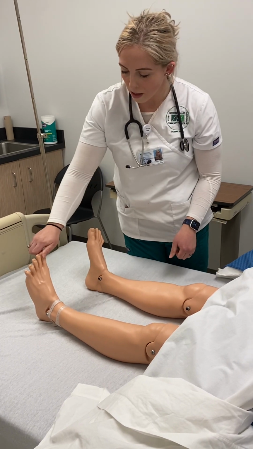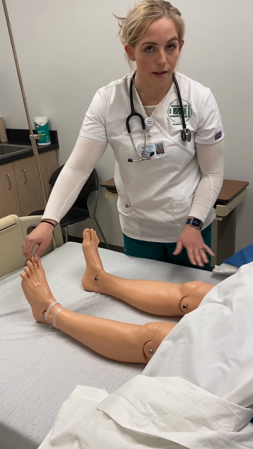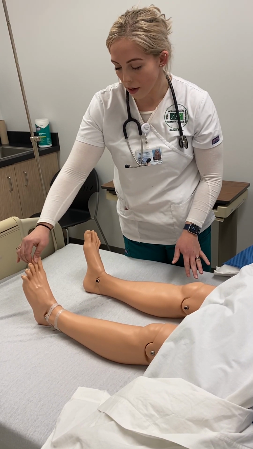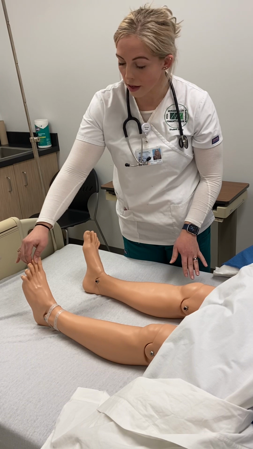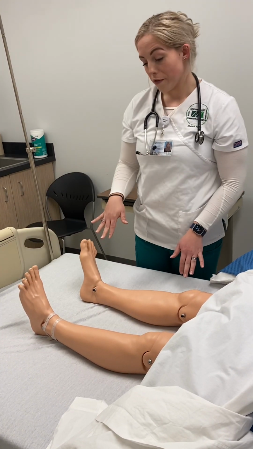Okay. And patient does have a steady gait when he ambulated to the bathroom. There's no signs of dizziness. There's no muscle tremors or muscle tics to be noted. We also did perform a Romberg test, and it was negative for our patient.